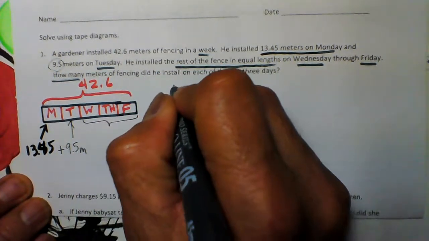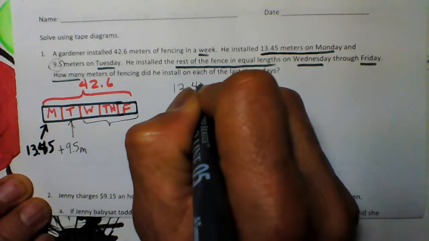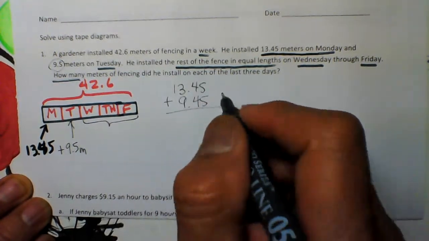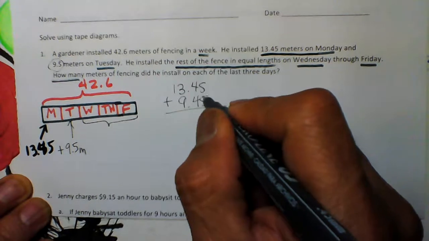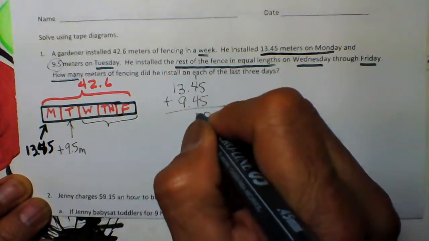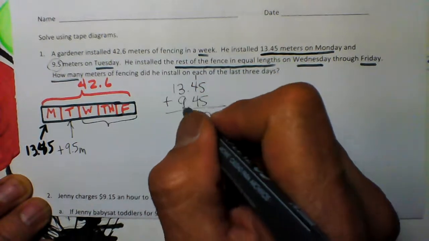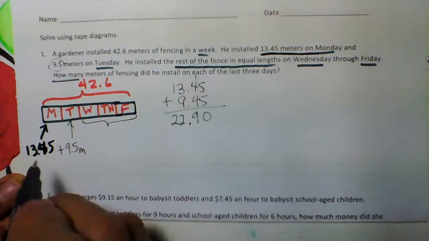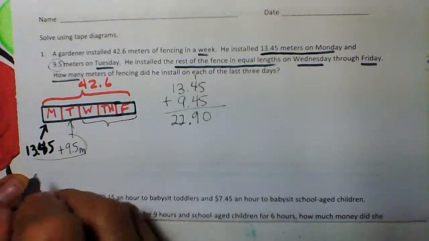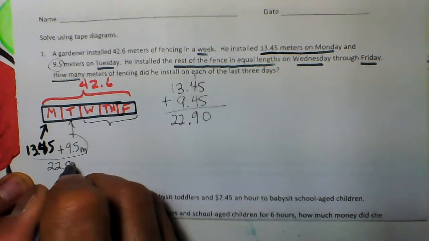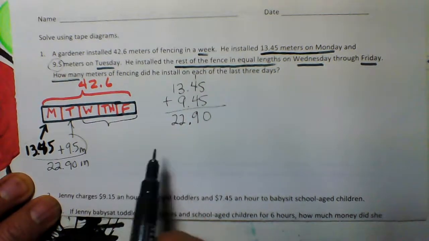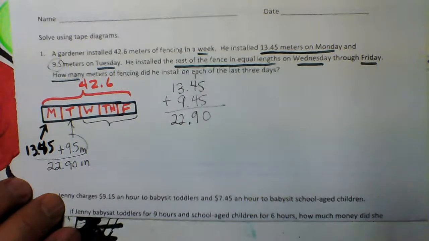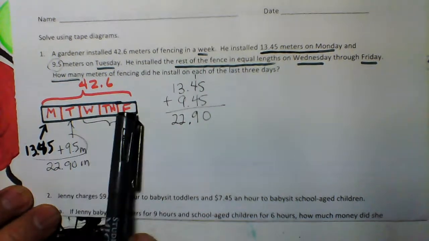So we're going to add 13.45 plus 9.45. Now remember, this is thinking time. You're applying the skills that you already know. So when we add it up, it's 10. We carry 1 over, that will be 9. The decimal point is aligned. And 9 plus 13 equals 22. So now we know that the total of those two is 22.90 meters, or 9/10 of a meter. Now, whatever is left from that number is going to be divided by those 3 days.